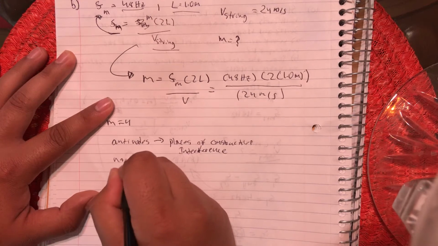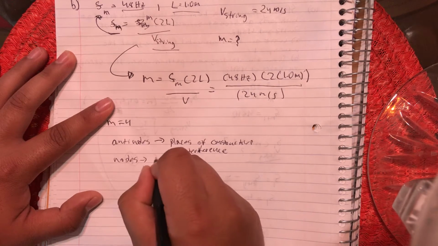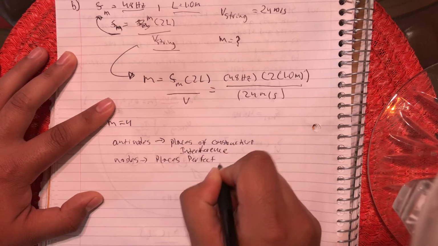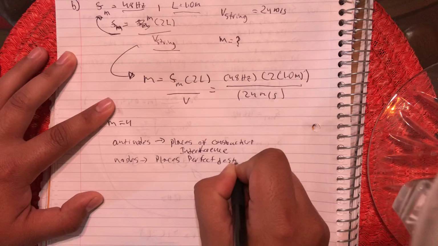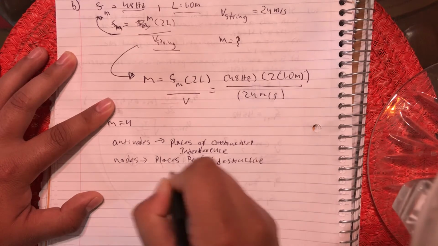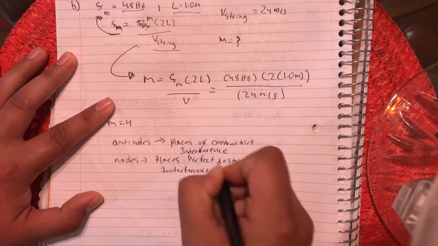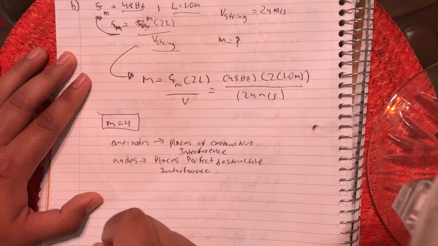And then nodes will be places of perfect destructive interference. So we know that m equals 4.